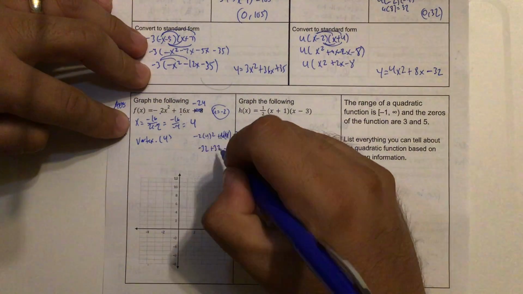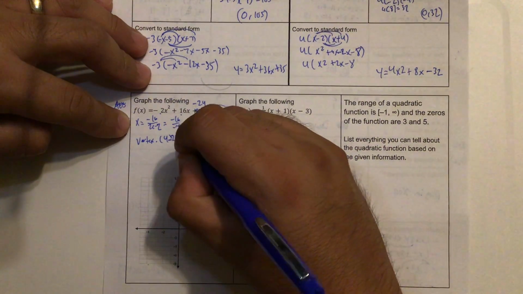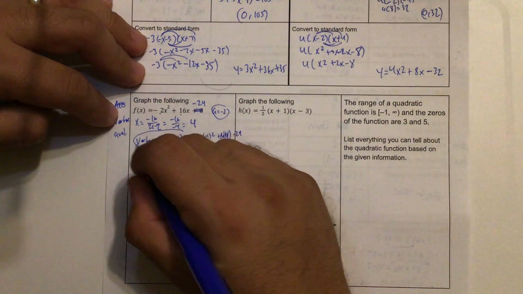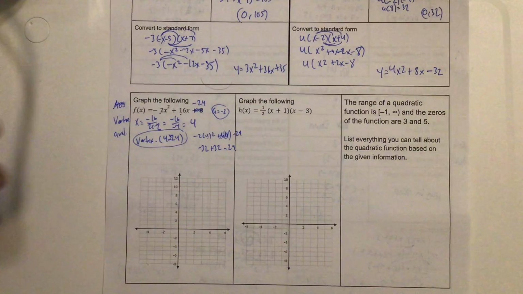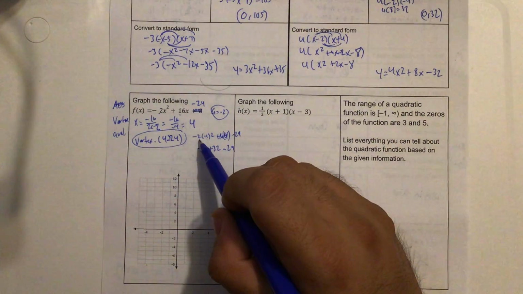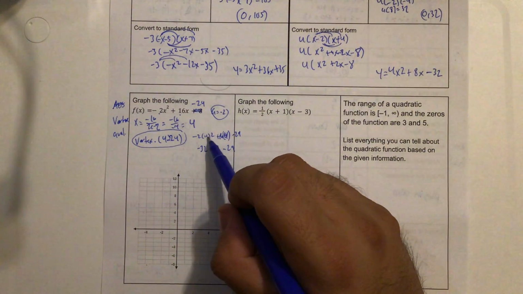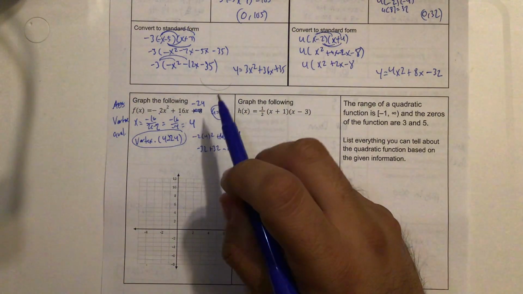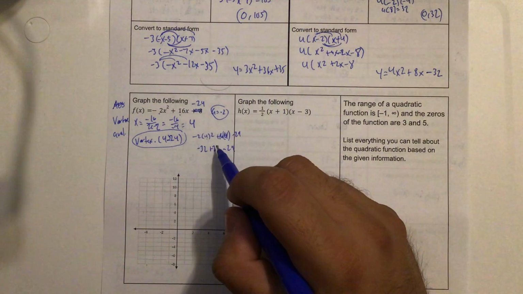So my vertex is going to have a negative 24 in there. And now for a value, we know it's negative 2. Let me verify this value is correct here. Negative 2, 4 squared is 16. 16 times negative 2 is negative 32. 16 times 4 is 32.